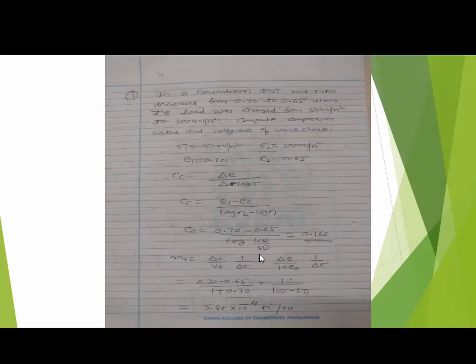0.16, Anjum is saying. Okay, is it right? Anjum, whether you have taken log base 10 or log e? Snehal, what did you take in the calculator, ln or log?